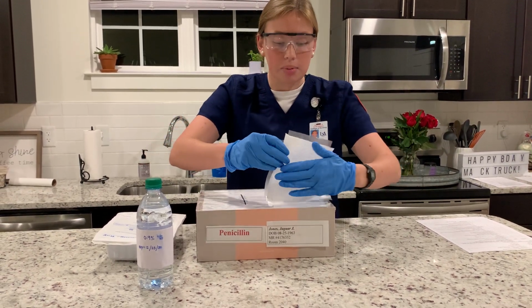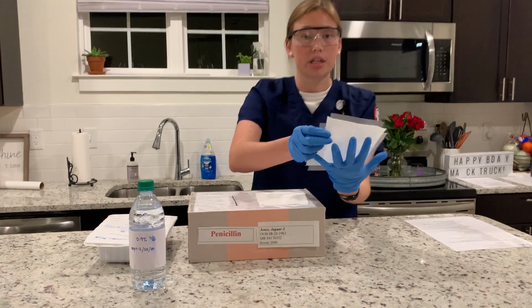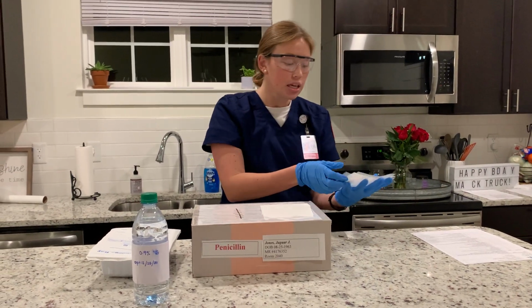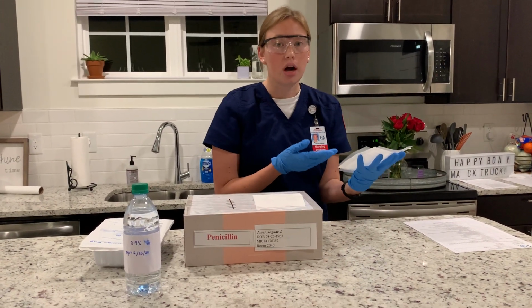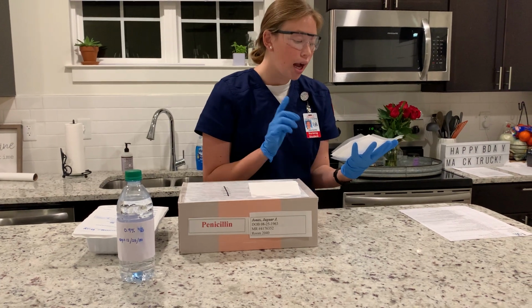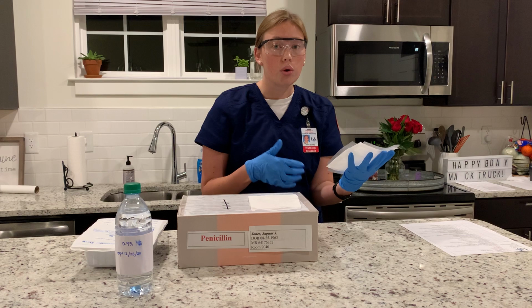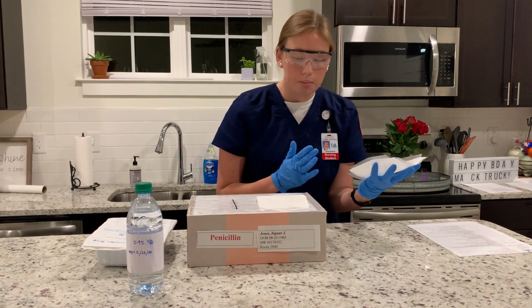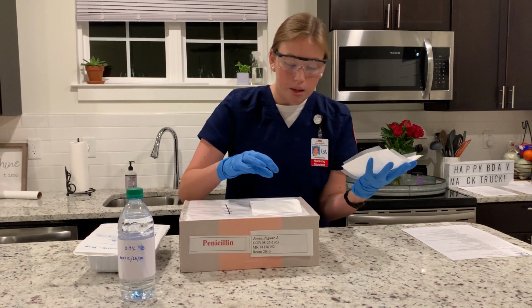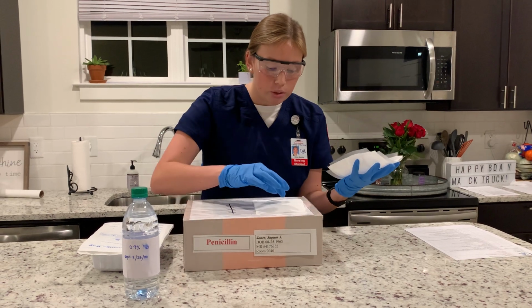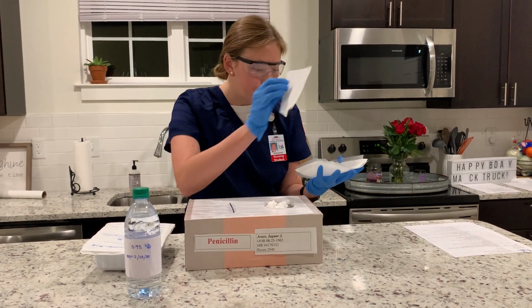And then I'm going to lift the ABD pad away from the patient where the dirty side is facing towards me. I will then assess the drainage on the dressing. I'm looking for type, amount, color, consistency, and odor. And then I will document whatever I notice or any abnormalities. Then I will take off the inner packaging.